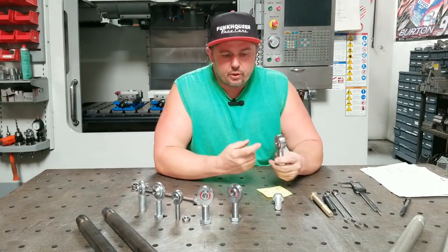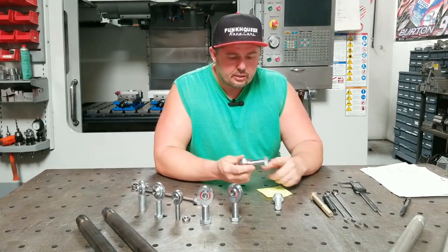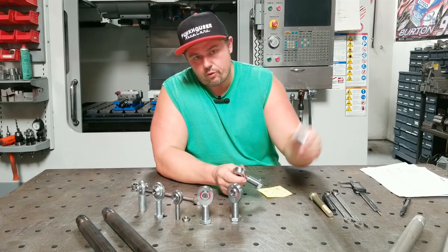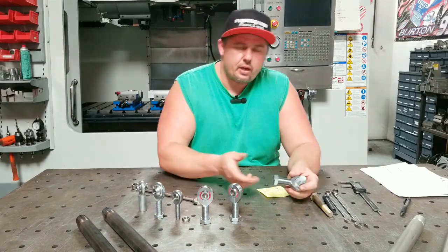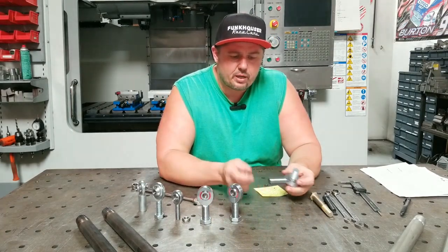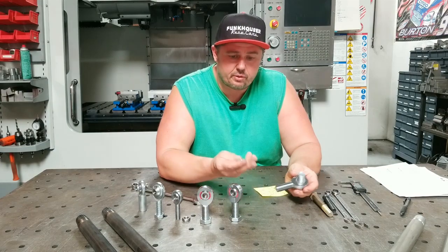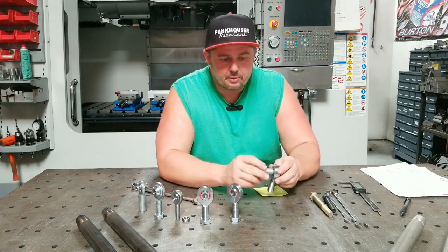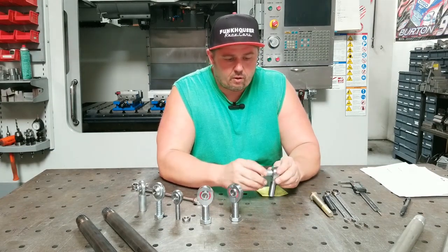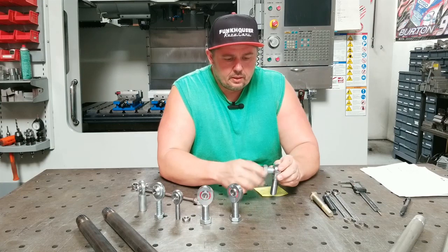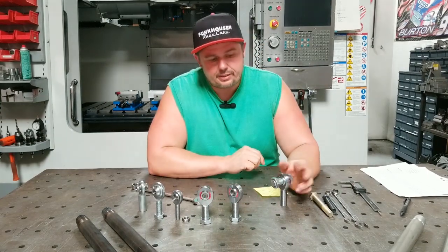So 3/4 inch hole, 3/4 inch thread on there, 3/4 inch bolt. And so here's the thing, the thread between the rod end and the bolt is the same. So there's a jam nut. You just saw me unthread the jam nut. I'm going to thread the jam nut onto the bolt. So they're both 3/4-16 thread pitch.